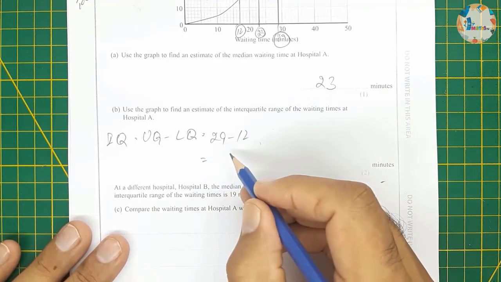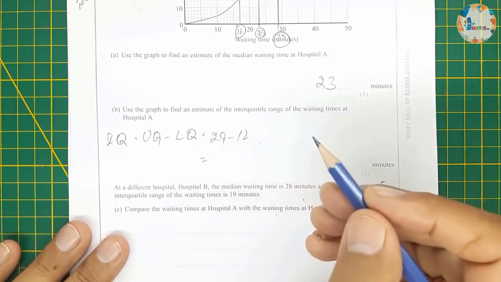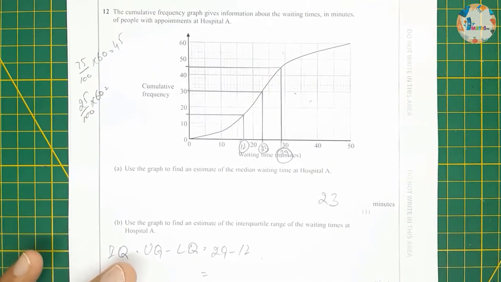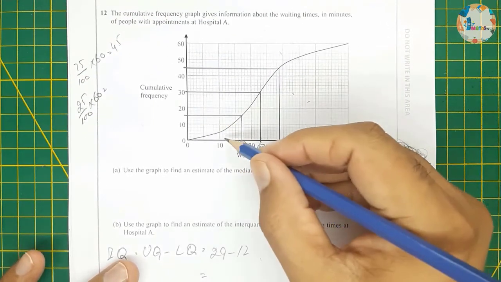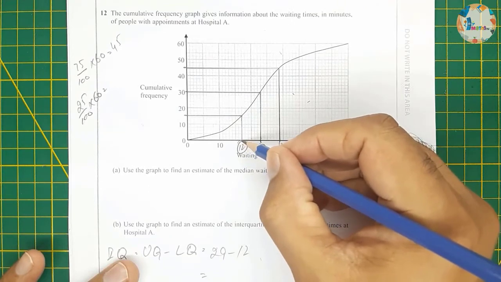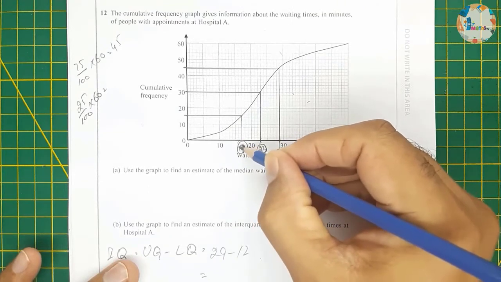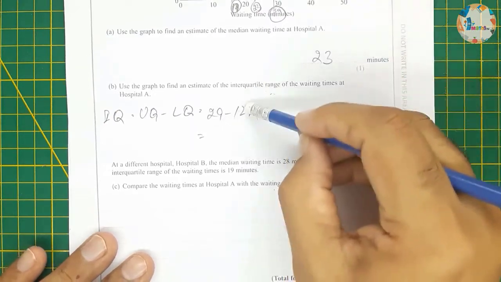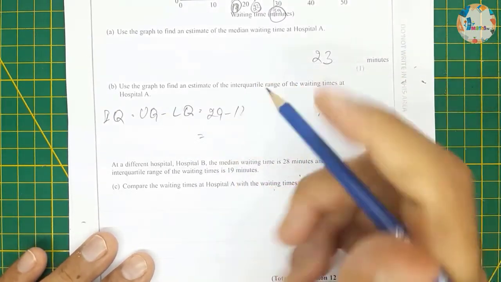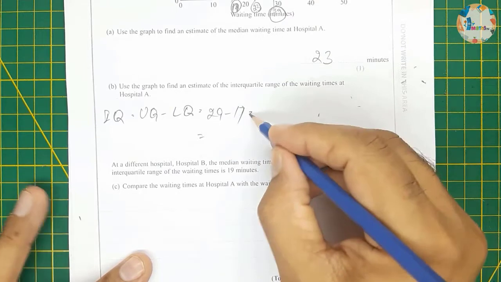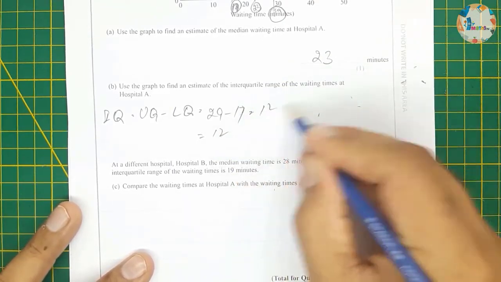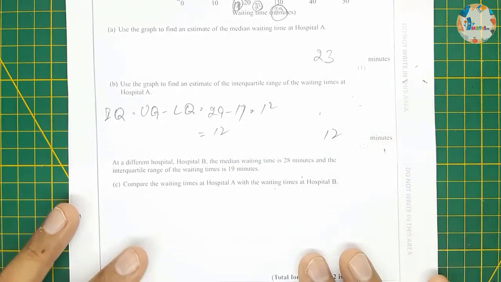Actually it's not 12, this is 15, 16, 17, so it should be 17 here. So 29 minus 17 will give us 12, so 12 minutes will be the answer.